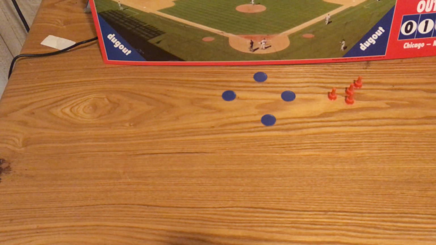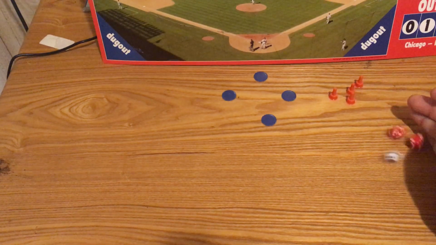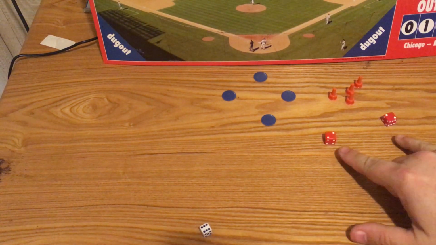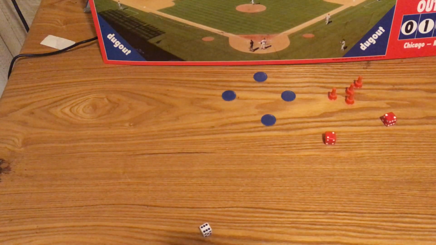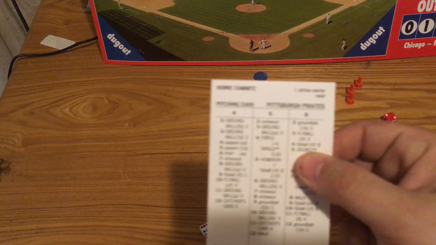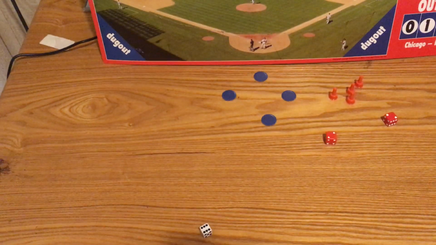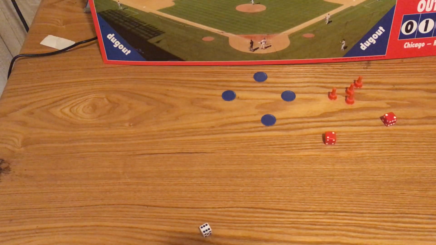We have Ray Schalk coming up at the top of the third for the White Sox. Schalk is the catcher, at 282 that year. We got a 6 and a 4. So 6 and 4 on Camnitz is a fly ball to right field for the out. So Mr. Schalk flies out to right field.